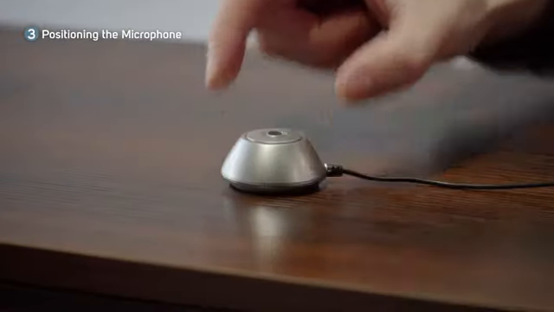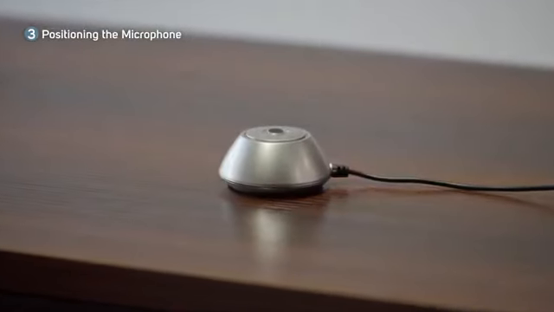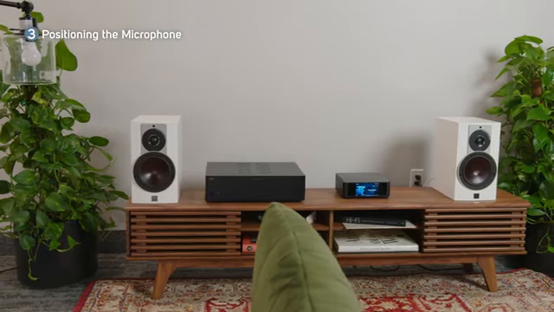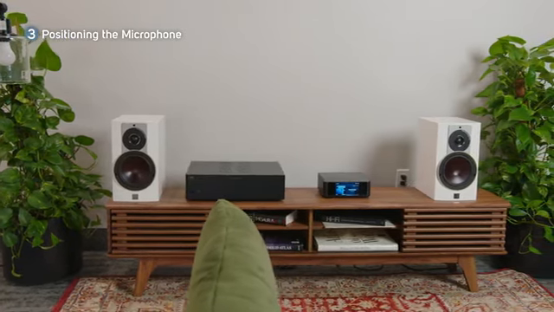Once your player is ready for measurement, you can get your microphone ready. It is important that you place the microphone in your usual listening position for the first measurement. This is the most important position for accurate measurement results.